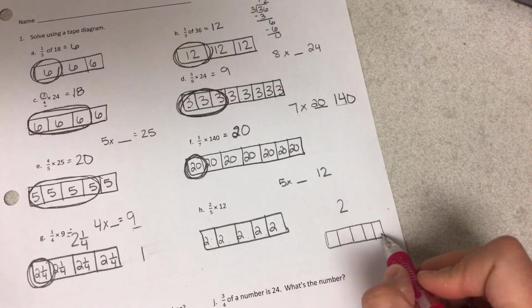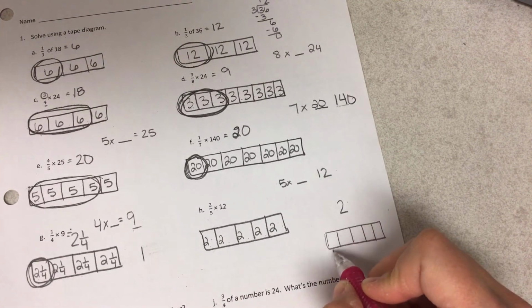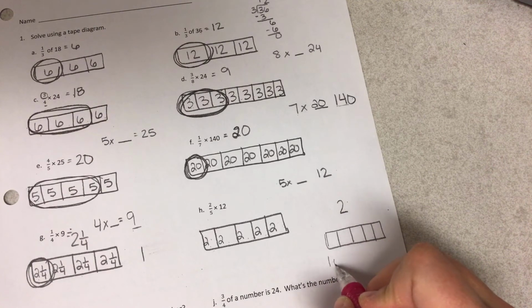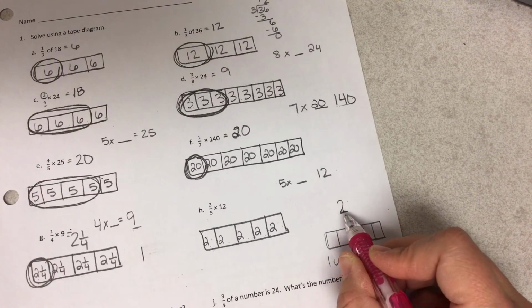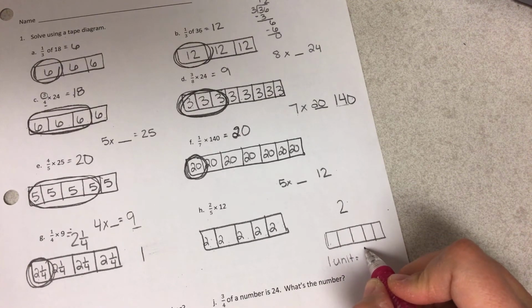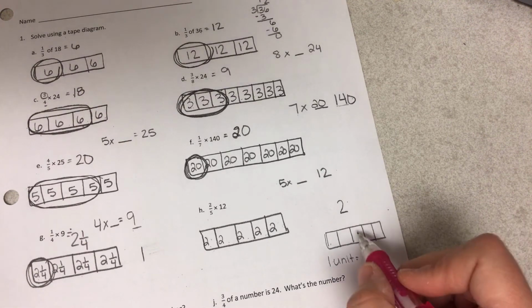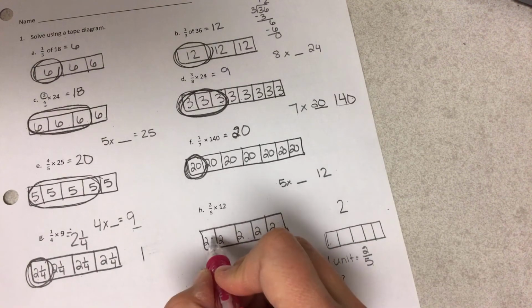Okay, if I had 2 that I need to split 5 different ways. So remember, this kind of goes back to what we had before. We have 1 unit equals, okay. So if I were to split this, 1 unit would be 2/5, right?